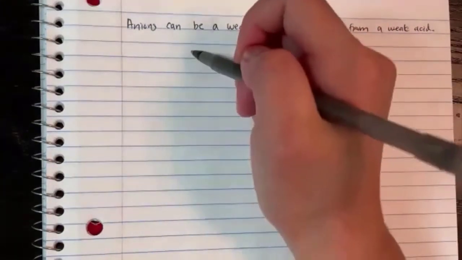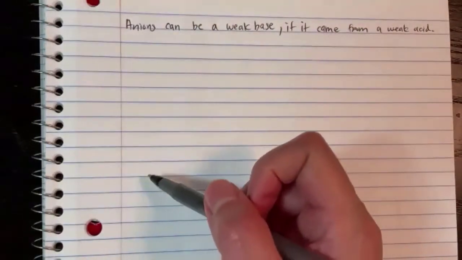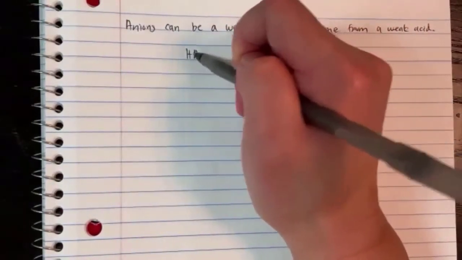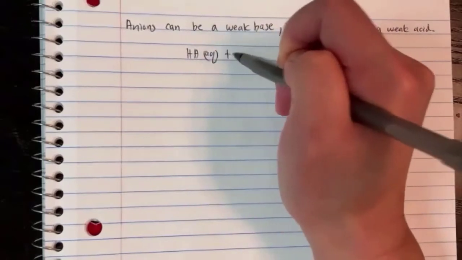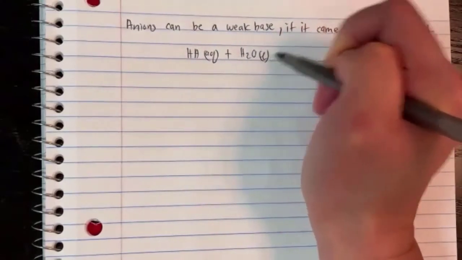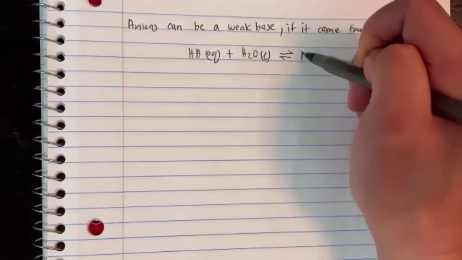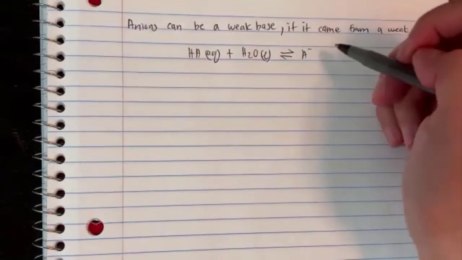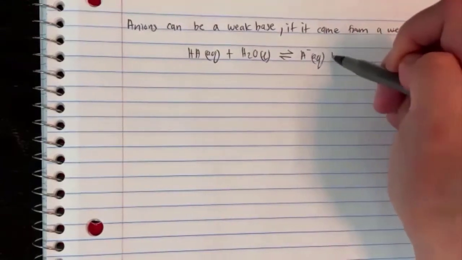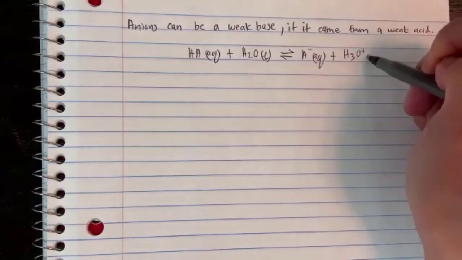Why do we say that? Because if you wrote the equation HA plus H2O, you get A negative, right? This guy is the ion, and then you get H3O plus.